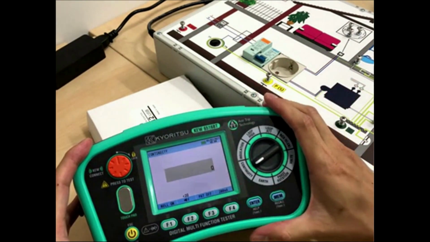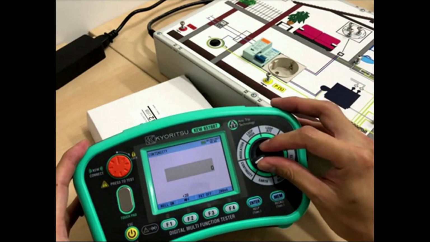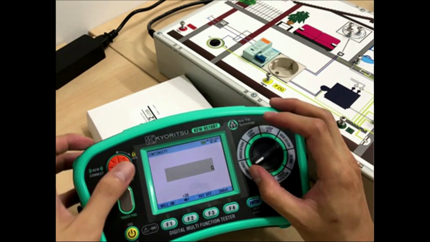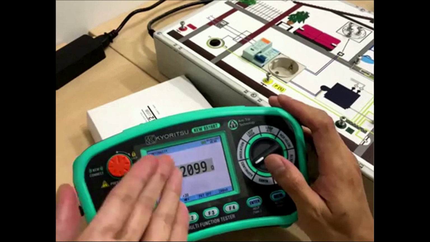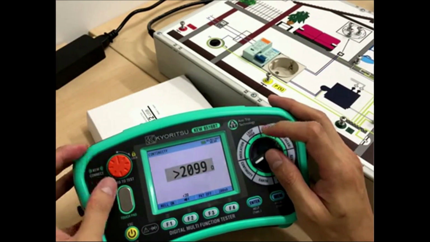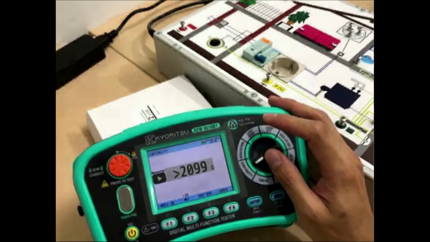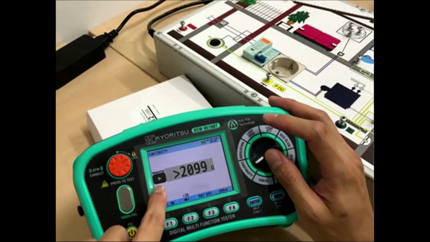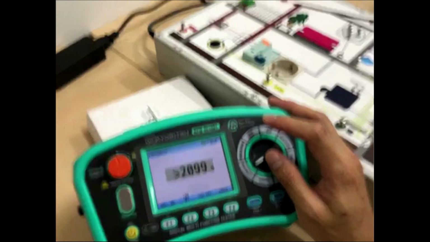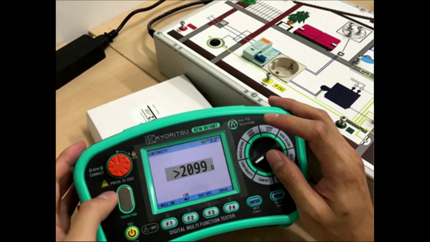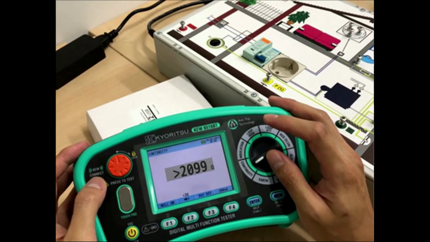The press to test button is for when you want to run any test function. For example, you want to run a continuity test, just press, and it will show you the result. If you want to measure continuously, press down, done. You see it running, continuous measuring. Then turn anti-clockwise, back, and it will stop continuous measuring. Understand? So here is a Q connect.